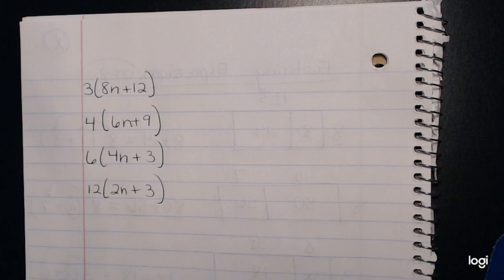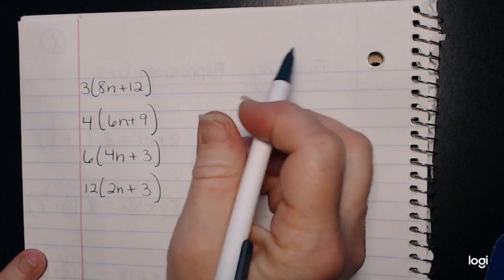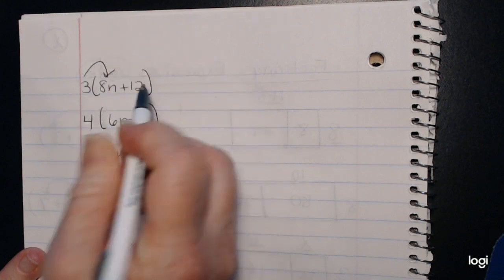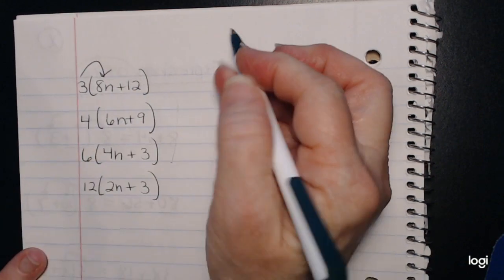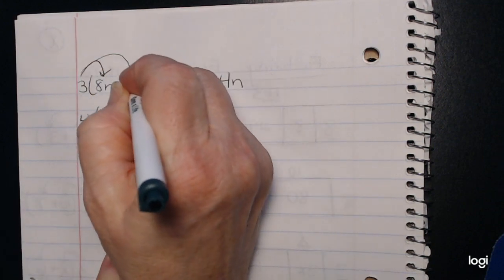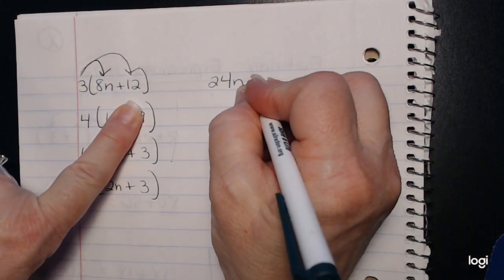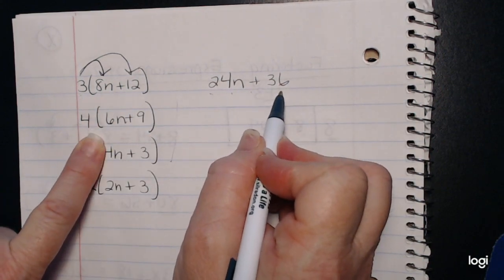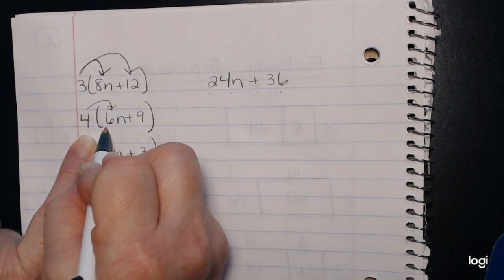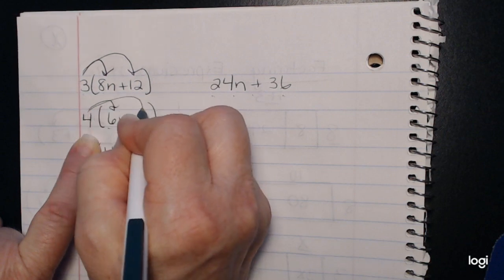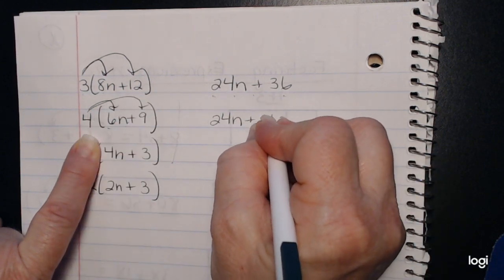All right, for those of you that actually paused your video and tried to do this, and those of you that don't know, watch carefully. I would have to solve these. Solve these means I would probably have to do the distributive property. 3 times 8, what is that? 24n. 3 times 12, that would give me the answer of 36. So this one gives me the answer 24n plus 36. Let's check this one. 4 times 6n, that would be 24n. 4 times 9 is 36.